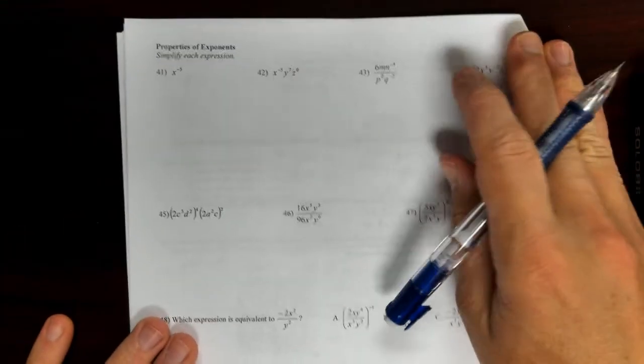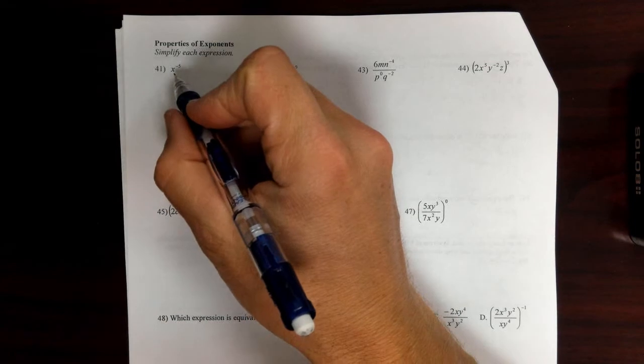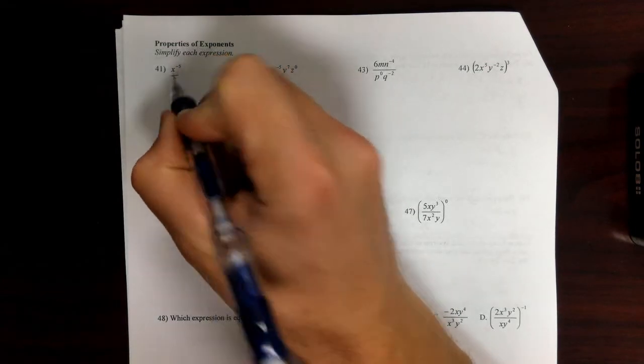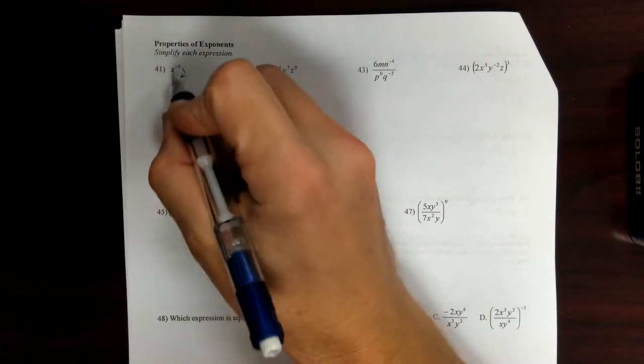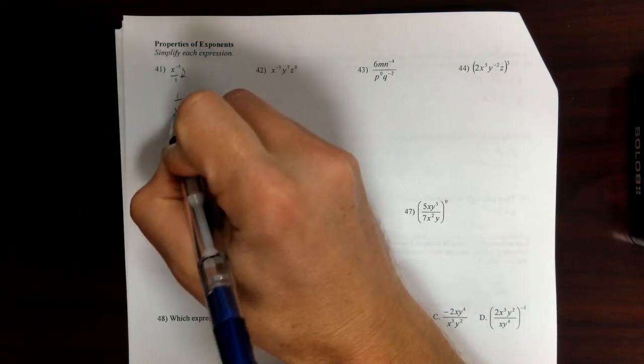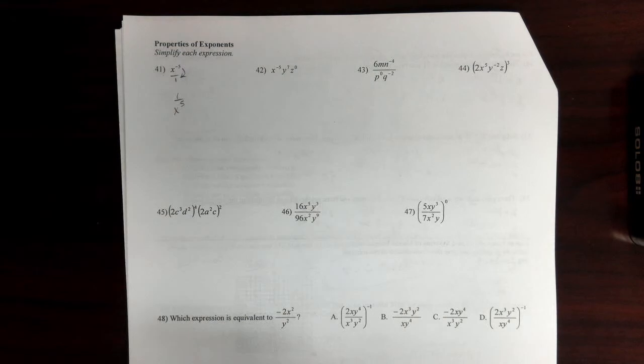All right, let's look at some properties of exponents. So looking at 41, if I have a negative exponent, the way to make it a positive exponent is we change what level it's on. So right now it's in my numerator. I'm going to move that to the denominator. So it's going to become 1 over x to the 5th. When you move it to the denominator, it becomes a positive exponent.